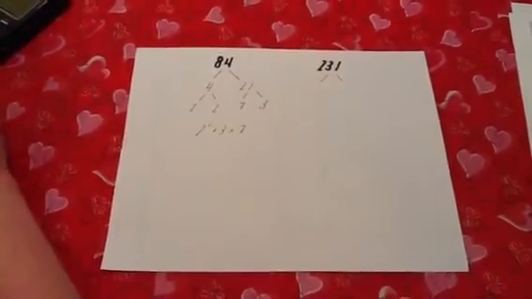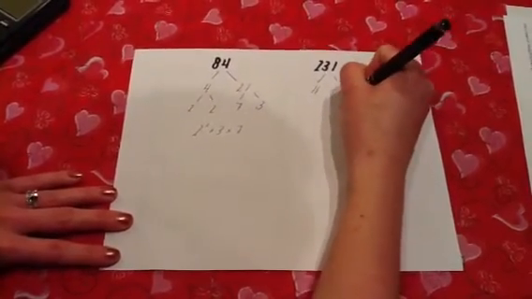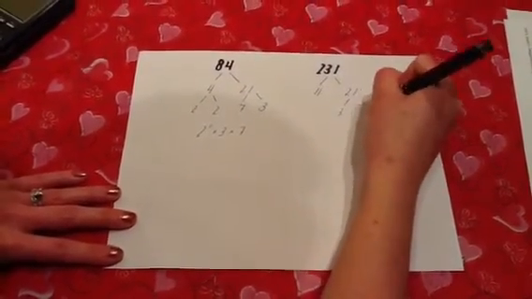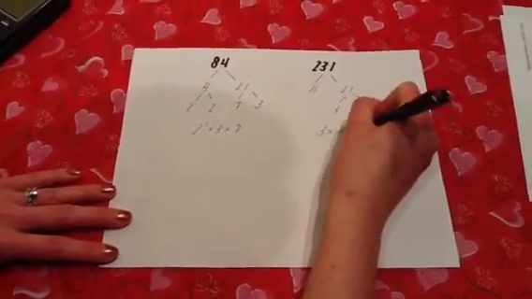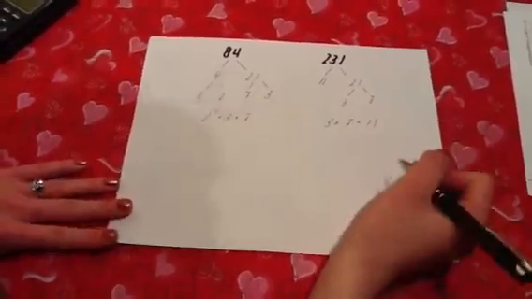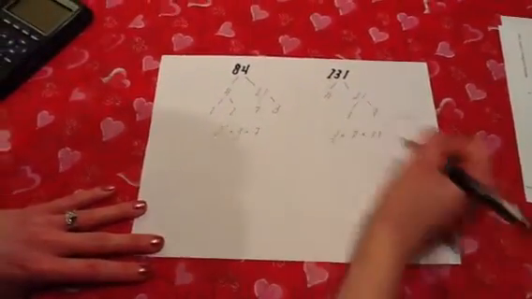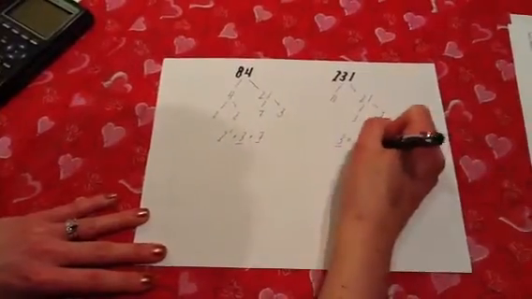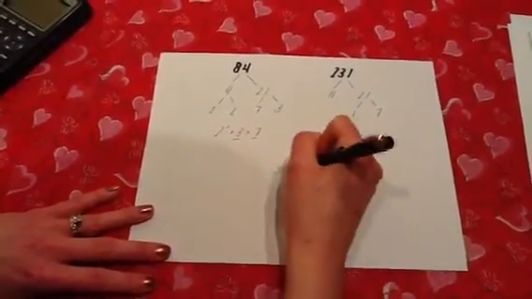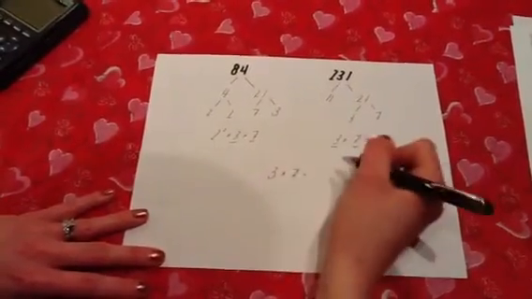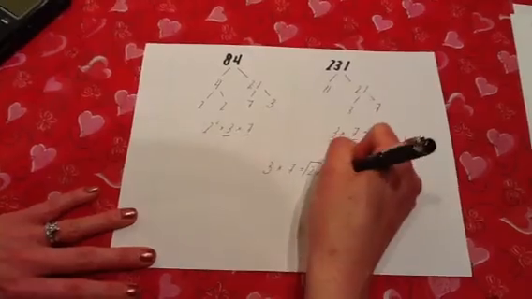231 is 11 and 21. And 21 is 3 and 7. So as a product of primes, it's 3 times 7 times 11. So same thing, we take a look at what numbers they have in common. They each have a 3 and they each have a 7. So our greatest common factor will be that they each have a 3 and a 7. So greatest common factor for 84 and 231 is 21.